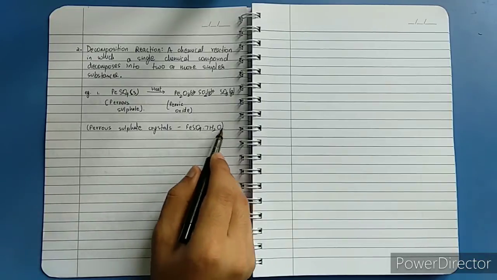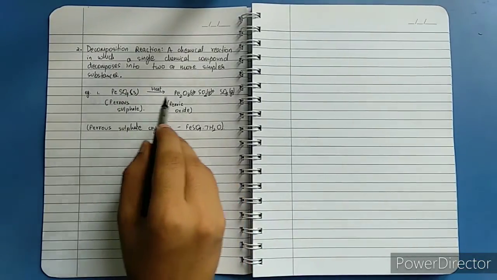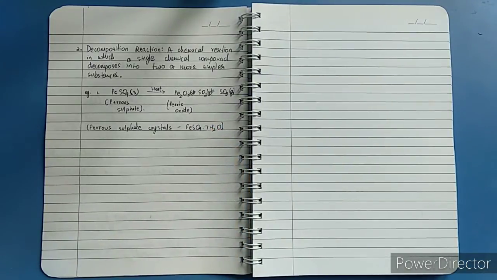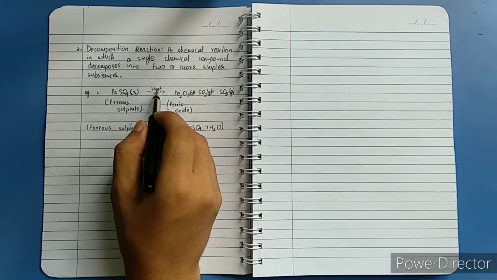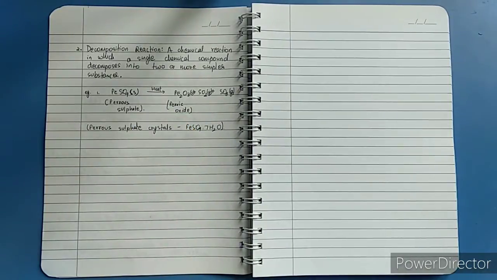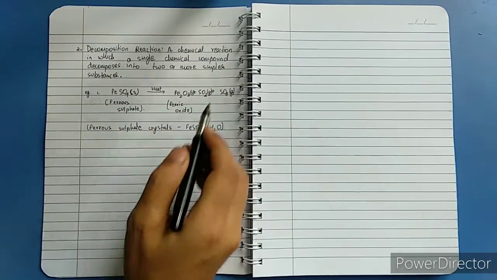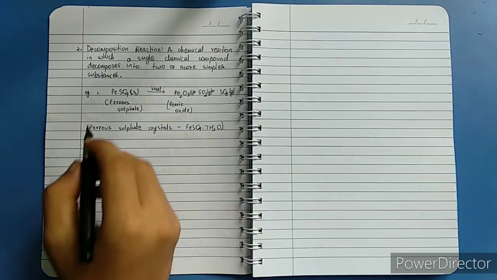When we heat it, generally water evaporates and this ferrous sulfate is converted into ferric oxide, sulfur dioxide and sulfur trioxide. So this reaction is accompanied by absorption of heat energy. So this is a decomposition reaction where one compound is breaking down into simpler compounds.